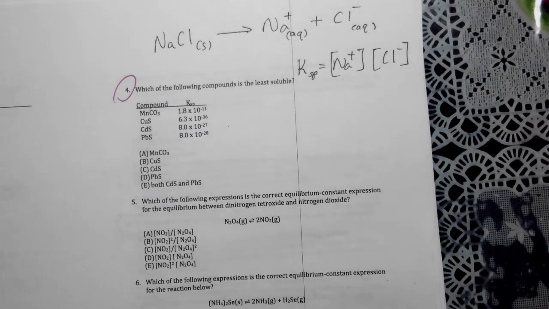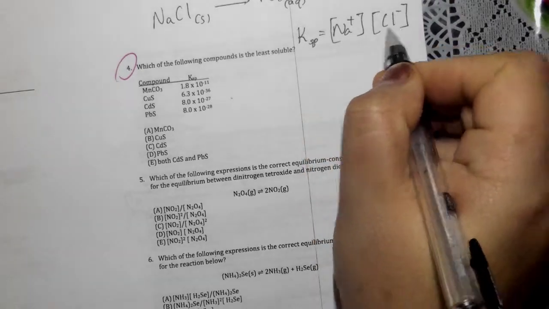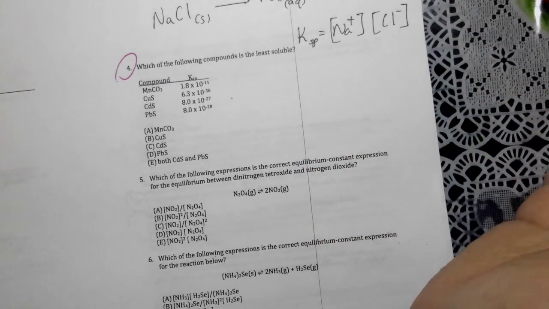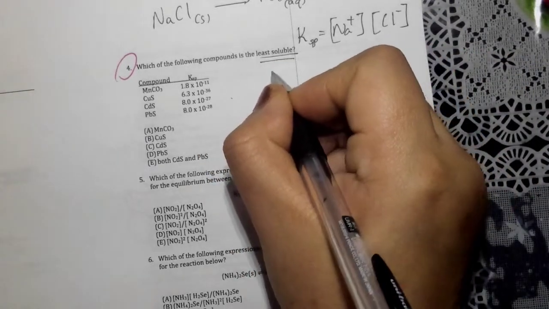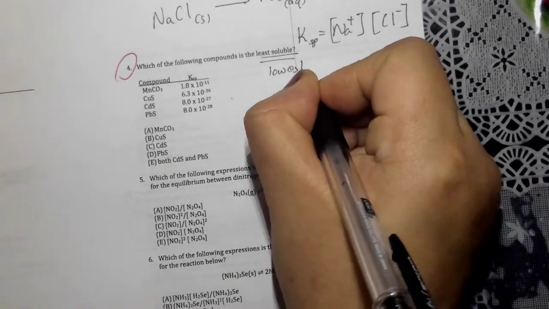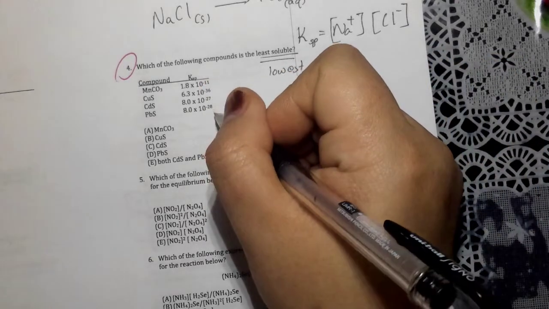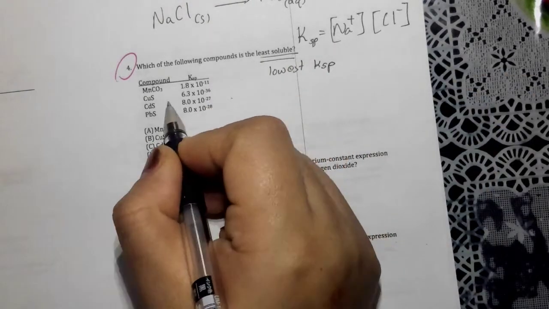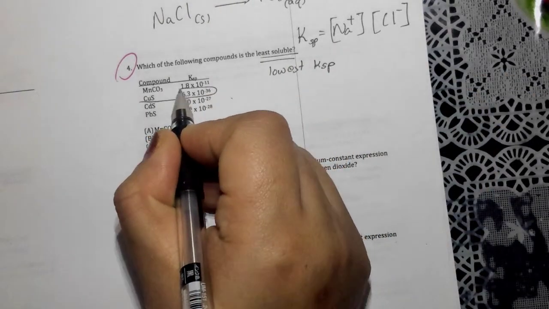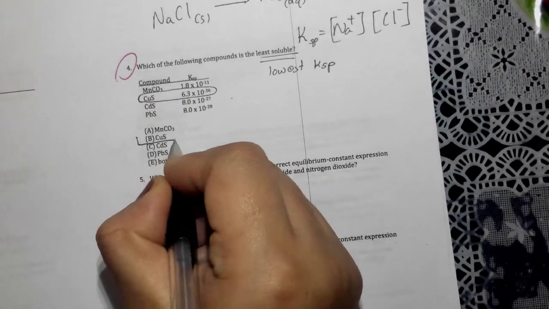So what does that mean when things are dissolved and when things are very, very soluble? When things are soluble, your KSP number will be large because you will have a lot of these ions. When things are not so soluble, your KSP is going to be small. That's all it is. So for least soluble, we're looking for the lowest KSP. Now when we say lowest, be careful with the power. The power is the biggest negative number. Negative 36, that's your biggest one so far, biggest negative number, therefore lowest value. So CuS is going to be least soluble.